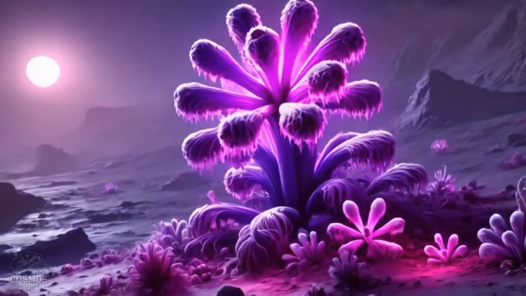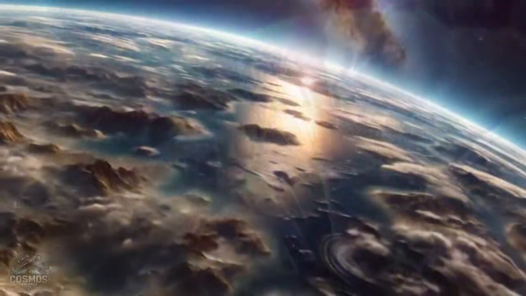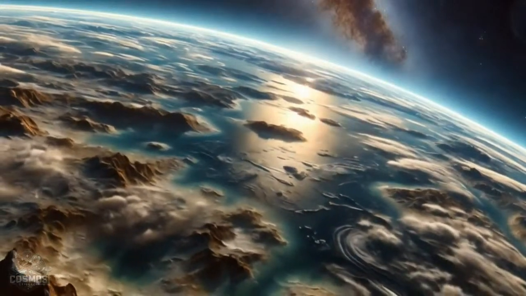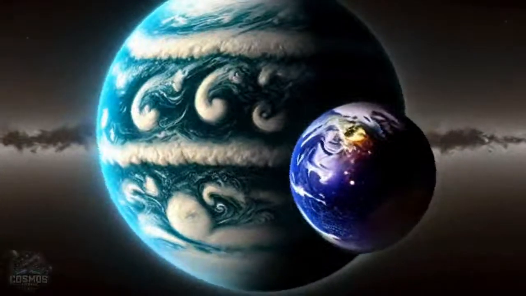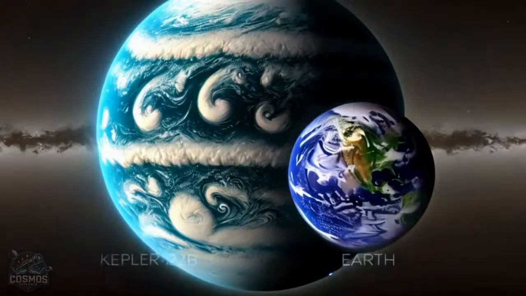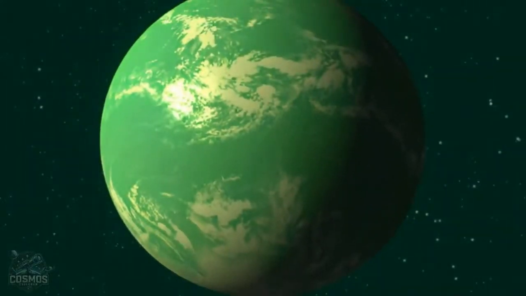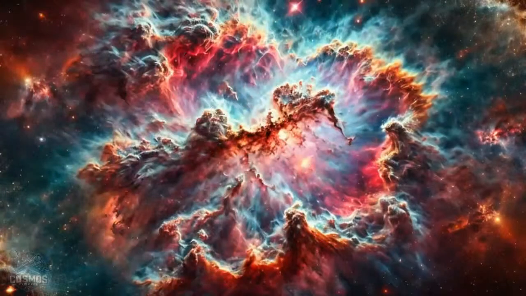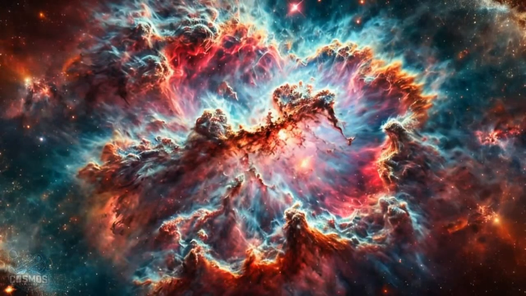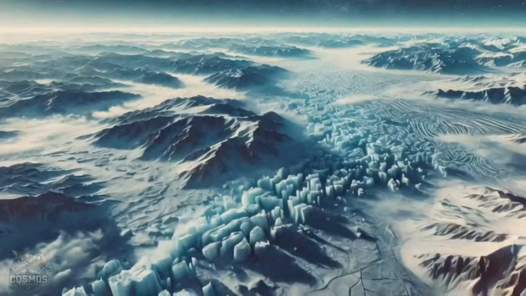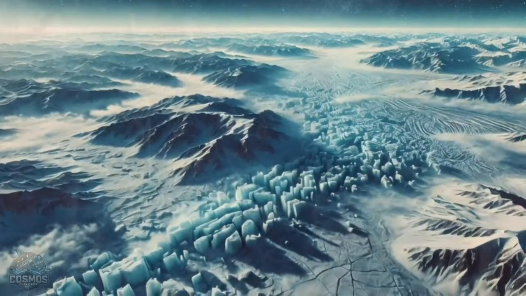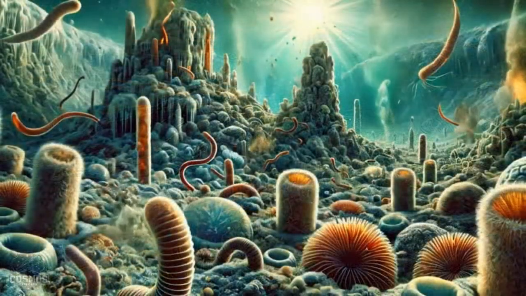Interestingly, Earth's orbital characteristics, such as its axial tilt, contribute to the changing seasons, promoting biodiversity by creating different habitats throughout the year. This combination of factors, distance from the Sun, presence of water, a protective atmosphere, and a magnetic field, creates a uniquely balanced environment that has allowed life to flourish over billions of years.